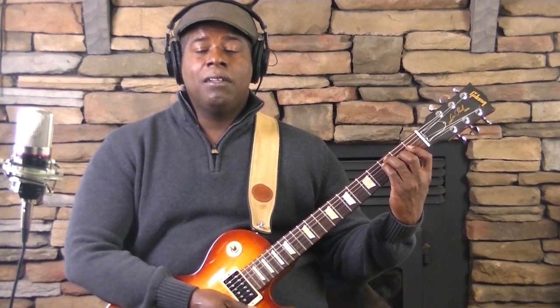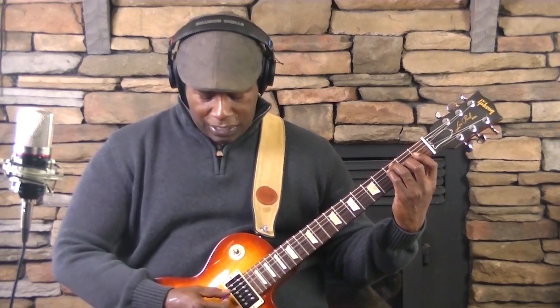So what I'll do now is replace my ring finger with my pinky finger at the 3rd fret on the D string, and then I'm going to reach up with my ring finger and play the C note that's on the 3rd fret of the A string. And now I have a 5-string version of my chord.